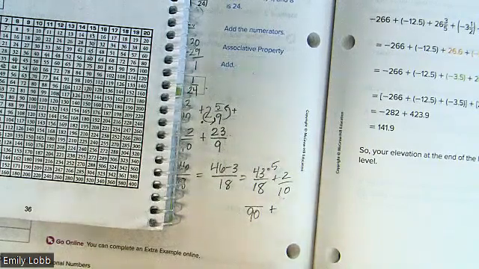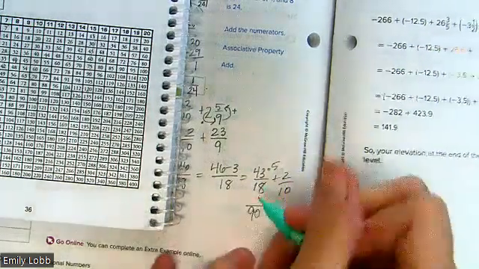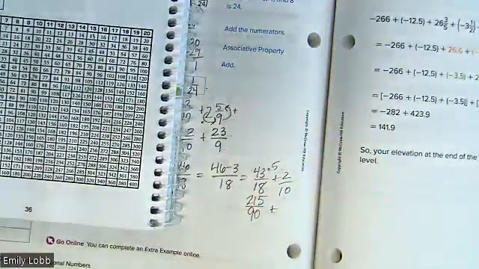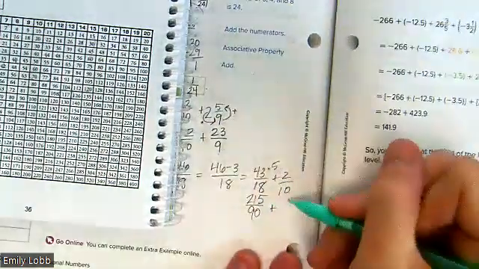Well, 44 times 5 would be 220. So 215. I don't know, try it. I could be wrong. All right. So 215 90ths.